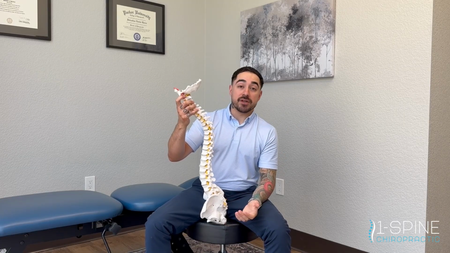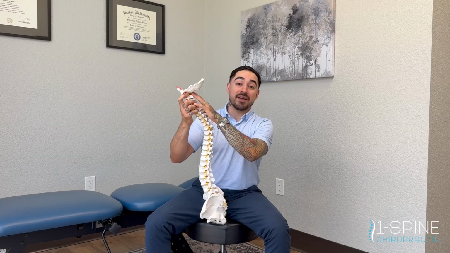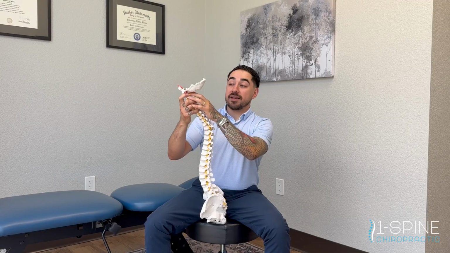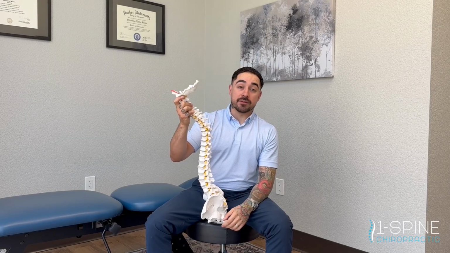Now, on top of the adjustments here at One Spine Chiropractic, we also offer dry needling, because with the subluxation also comes tight muscles. The best case for these tight muscles, the best treatment, is going to be some type of soft tissue modality, whether that's going to be our TENS unit or my personal favorite, which is dry needling.